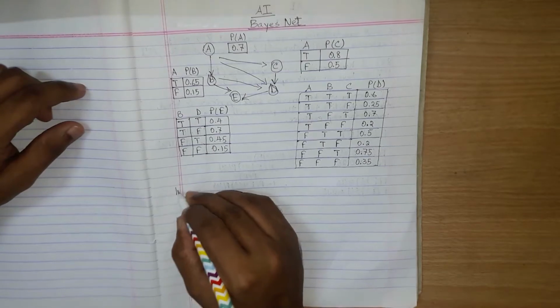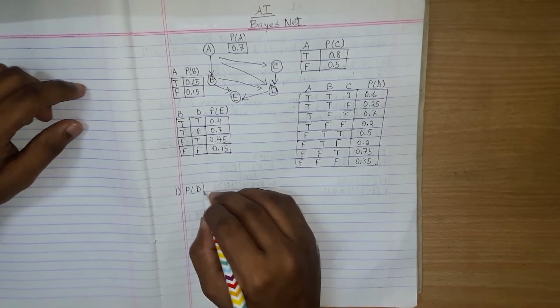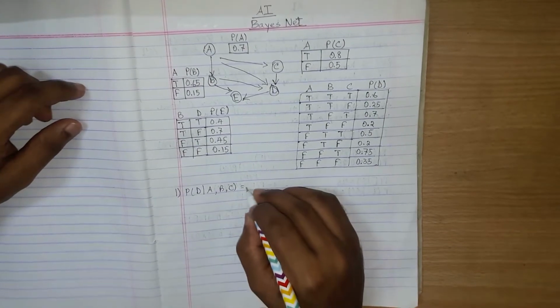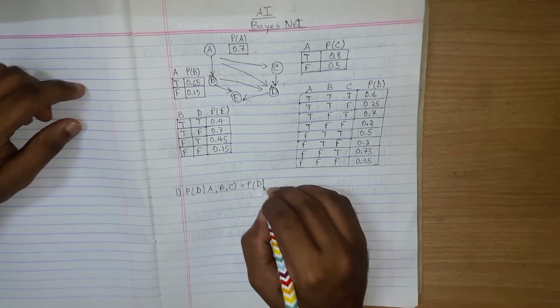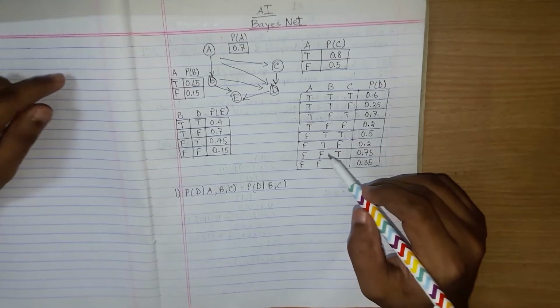So the first equation is probability of D given A, B, C equals probability of D given B and C. Let's find out if this is true or not.